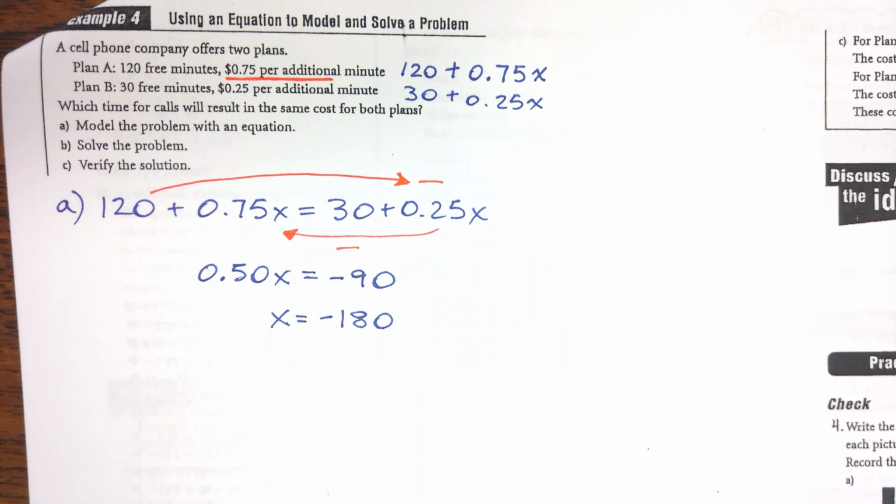Why is it negative? I think it's supposed to be 0.50. I mean, move the 30 to the other side instead. So it does the same thing when it's negative. 120 minus 30. So should it be 0.75x minus 120 minus 30?